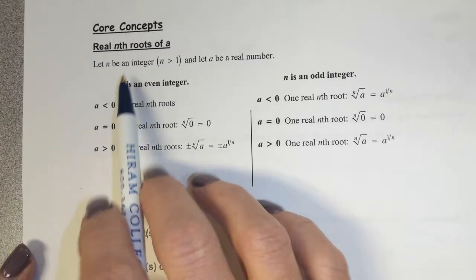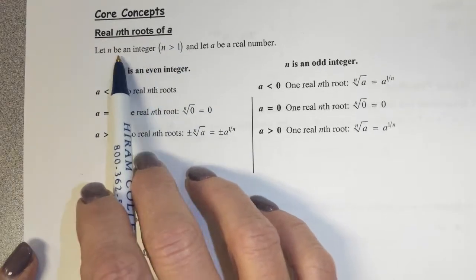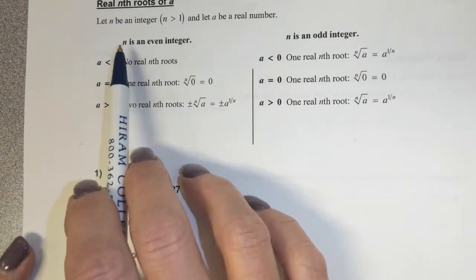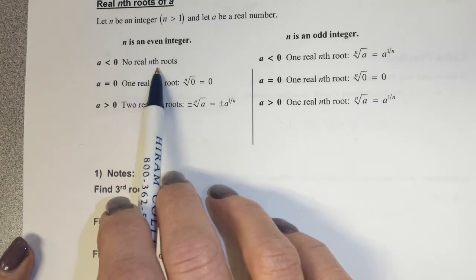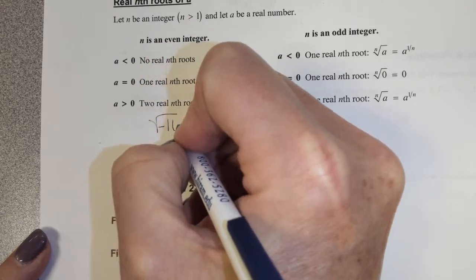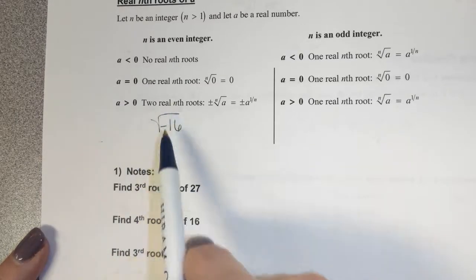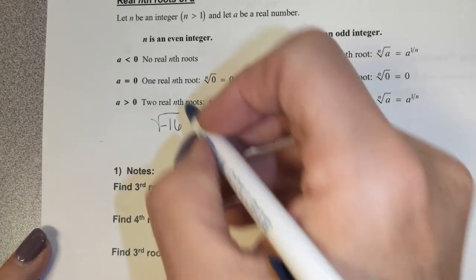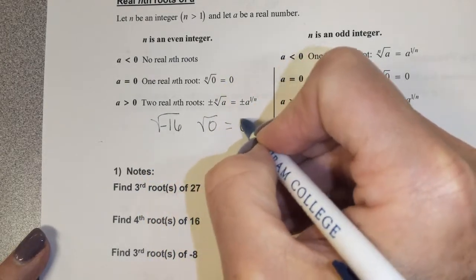Taking a look here, if we're trying to find the nth real roots of a number, and the root that we're taking is greater than 1 and a is a real number, whenever n is an even integer and a is less than 0, there are no real nth roots. What that's saying is I can't take the square root of a negative number. I can't take the square root of negative 16 and get a real number. So our a value is less than 0, can't do it. Well, what if the a under this radical is equal to 0? The square root, the cube root, the 4th root, any root of 0 is just 0.